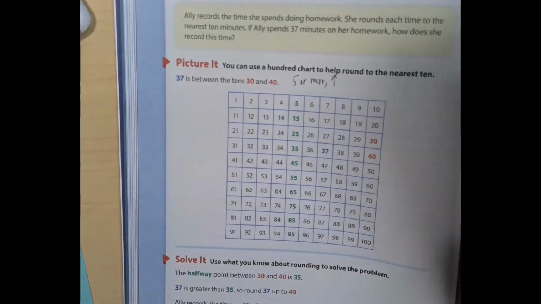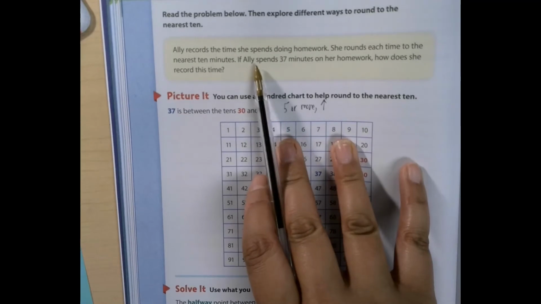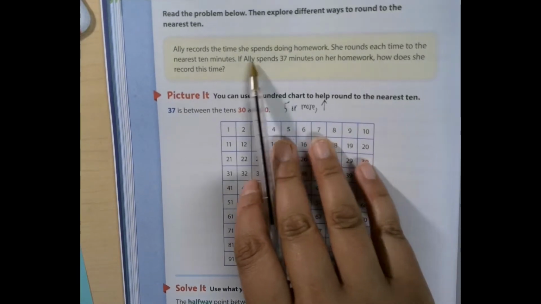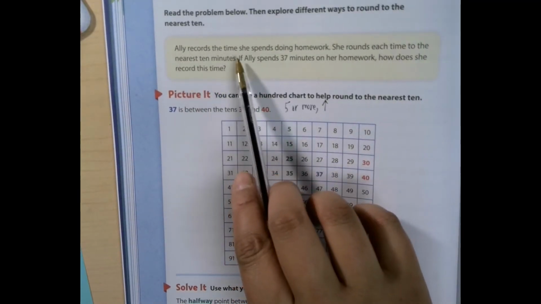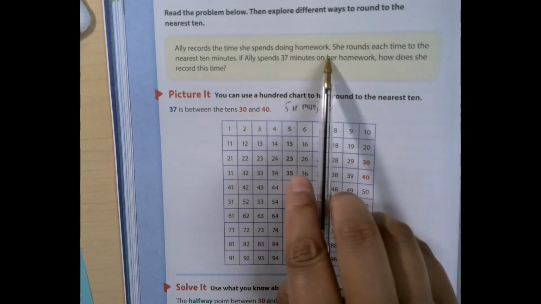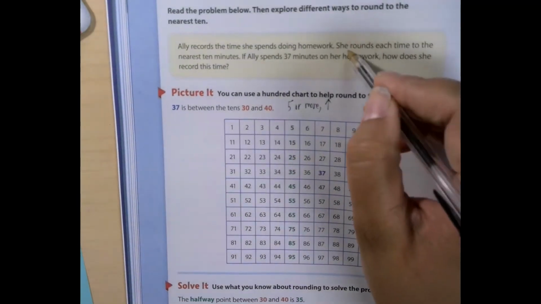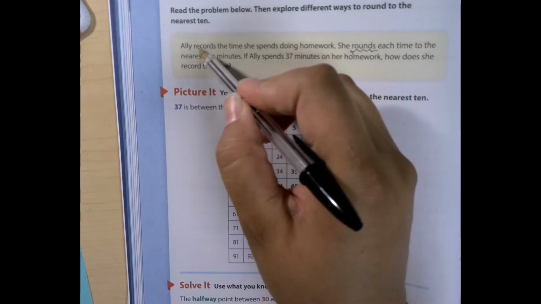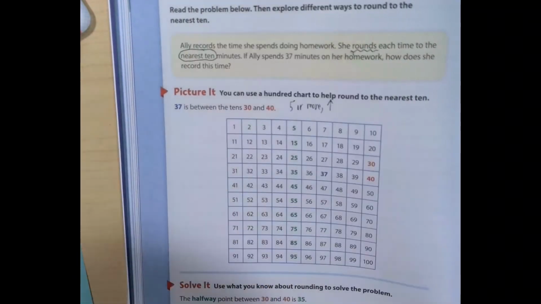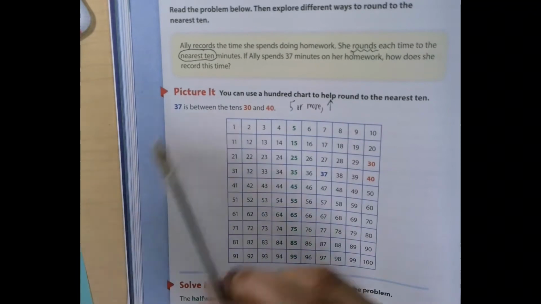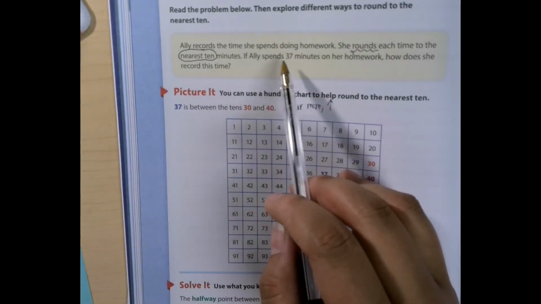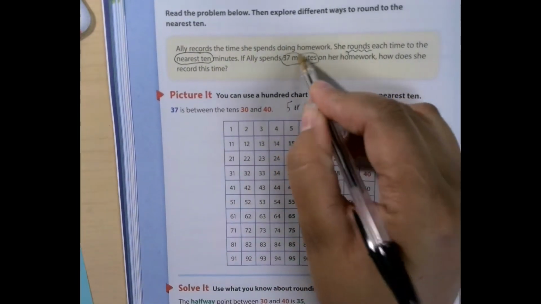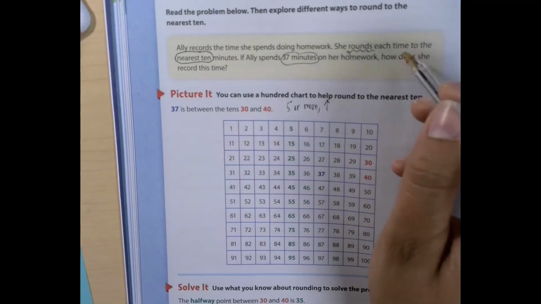So here is a story problem I'll read to you, and I'll show you what they want you to do on your work today. It says Allie records the time she spends doing homework. She rounds, and that's important, so I'm going to just squiggle under there. She rounds each time to the nearest 10 minutes, and I'm just going to circle nearest 10 because that's what we need to do. If Allie spends 37 minutes on her homework, how does she record this time?